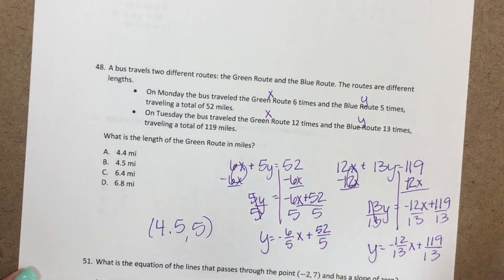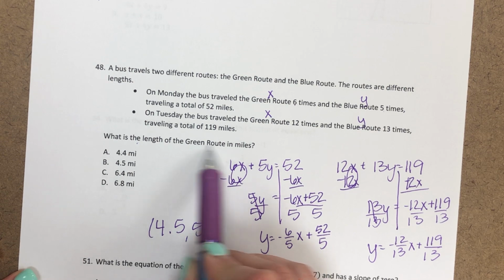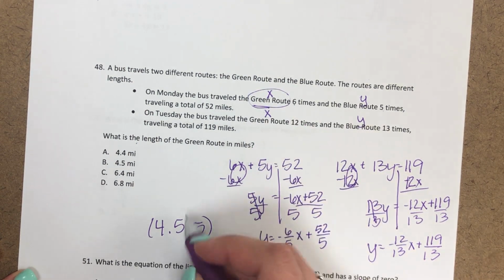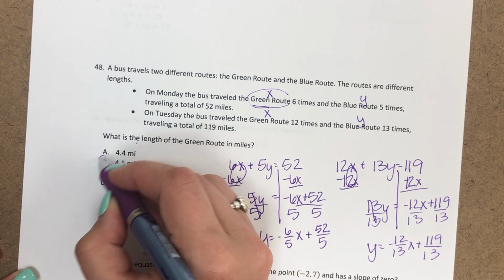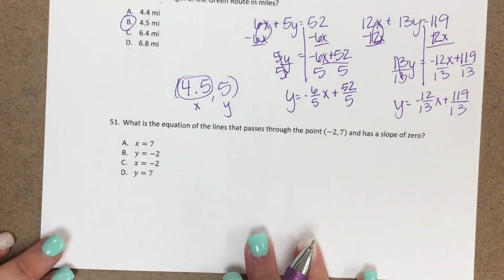So what this tells me is it wants the length of the green route. Remember, I labeled my green route as my x. So if we have an x and a y value, my x value is what I want. So that'd be 4.5 miles.